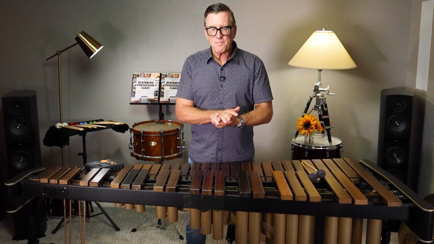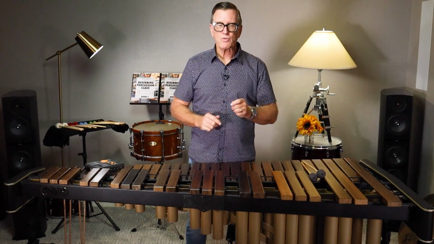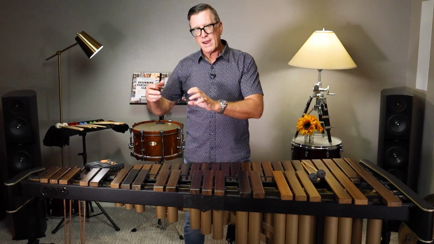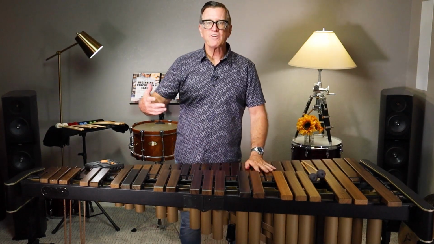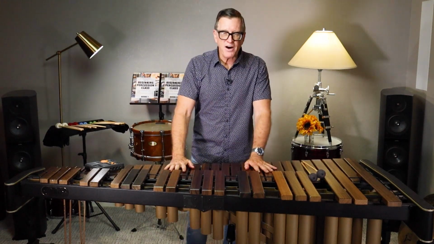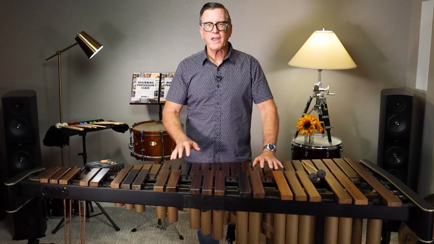So take your time, line by line, really work through each line, work in PadLab to where you can do the entire thing up to tempo. Then you can have fun in percussion class playing your ensemble.